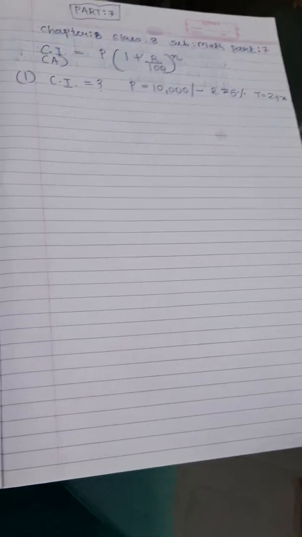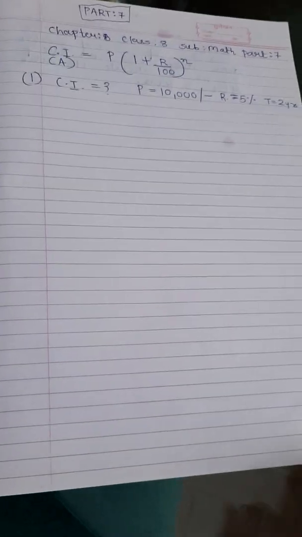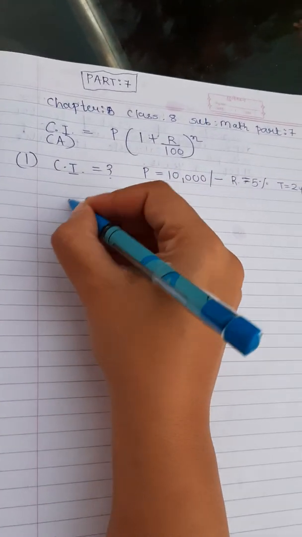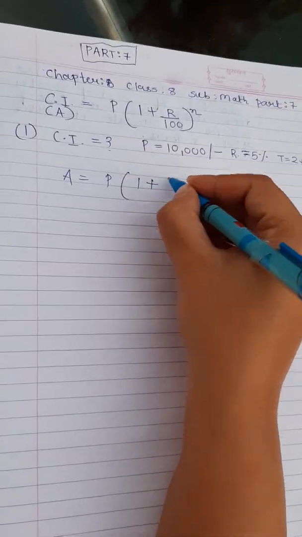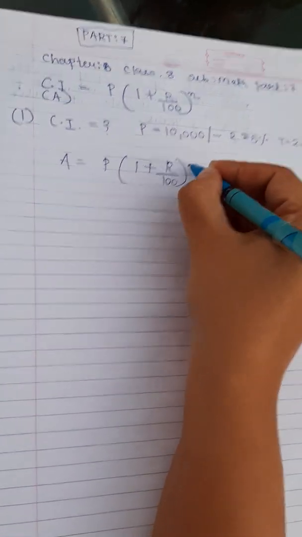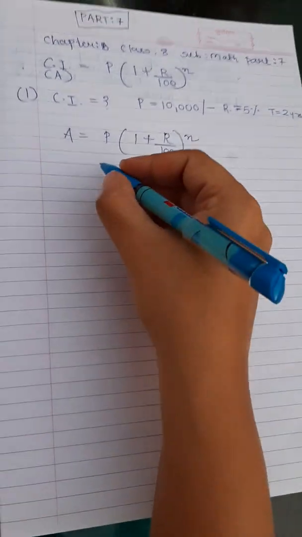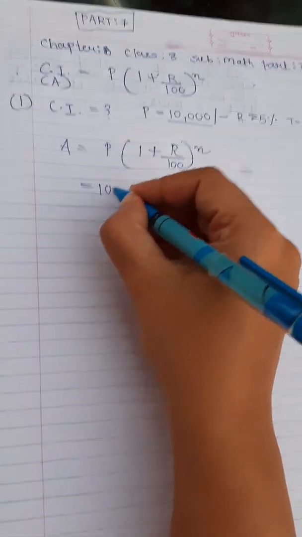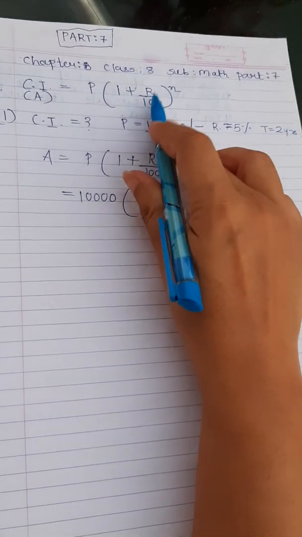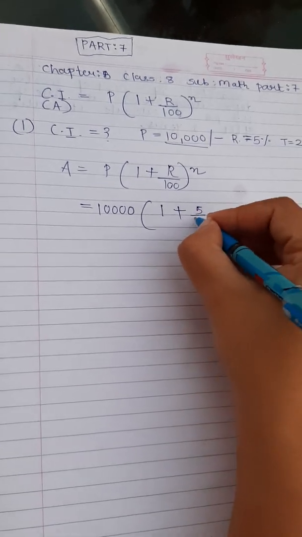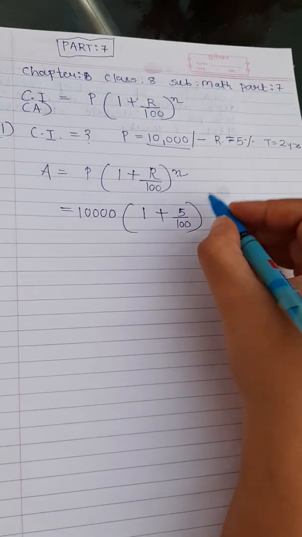Let's find the first question, where the principal is 10,000 rupees. The rate of interest is 5% for 2 years. Compound interest is the interest counted on the interest, previously counted interest plus principal, right? So first of all, the formula: amount is equal to P into (1 plus R upon 100) raised to N. So here P is 10,000, 1 plus R is 5 upon 100, raised to N, that is 2 years.